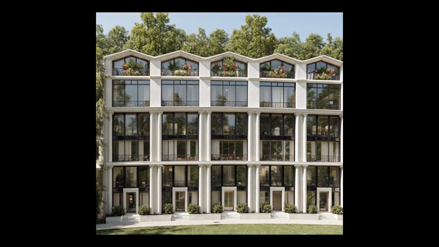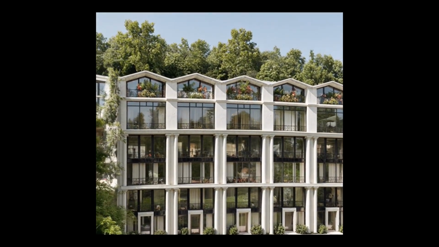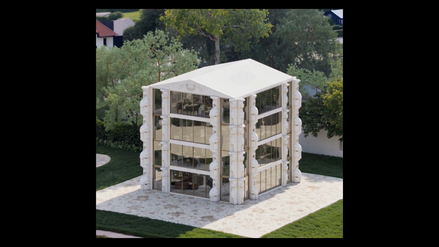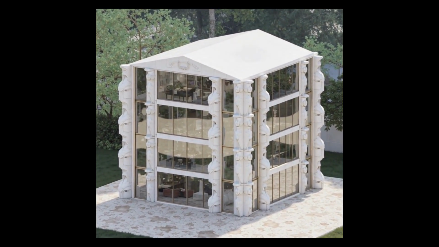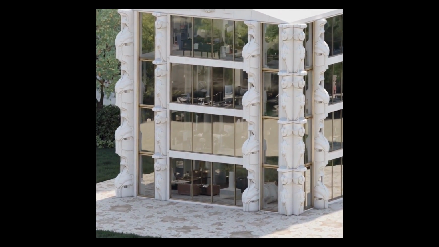Molded pillars add a neoclassical appearance to these otherwise very simple 5-story terraced houses. This simple square glass building has molded stonework attached to each corner. The same molds can be used on all 4 corners and all 4 floors.